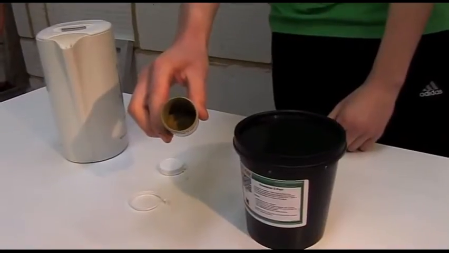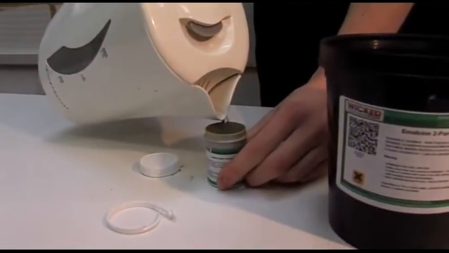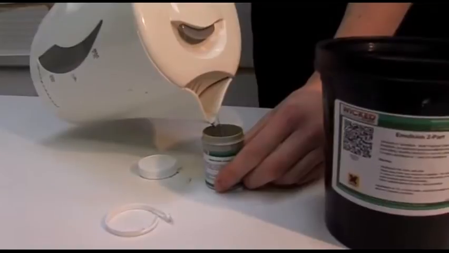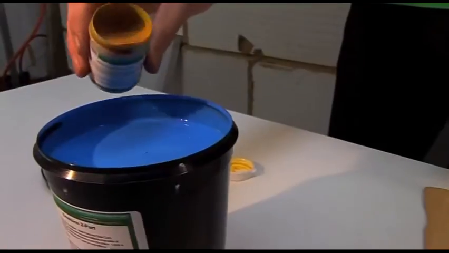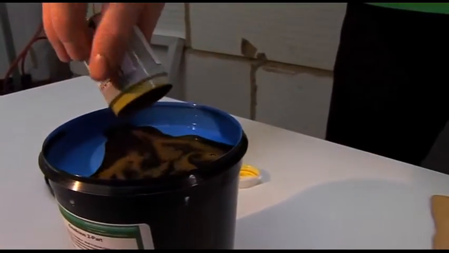Dissolve the Diazo sensitizer powder by adding distilled or lukewarm water. You can use cooled water from your kettle and fill it up to the line of the pot. Shake well. Then wait 15 minutes for the bubbles to disperse. Pour the fully dissolved sensitizer into the emulsion and stir.